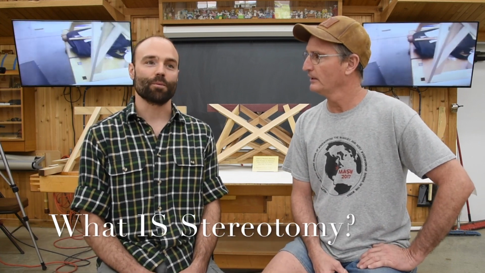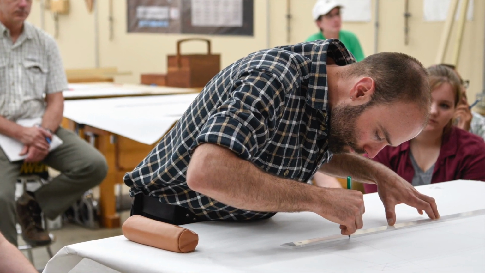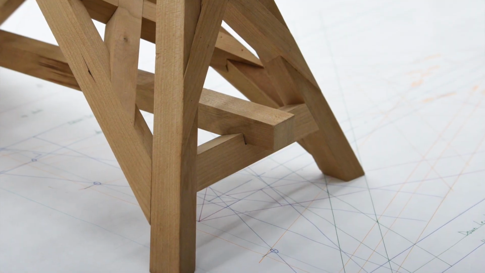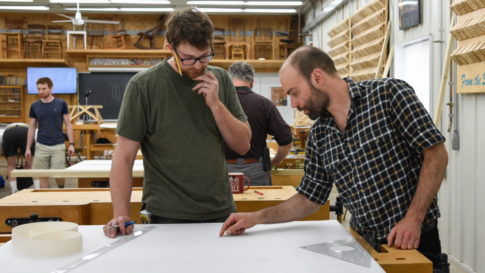So stereotomy would be looking at a three-dimensional object or shape. In this case, we use pieces of wood, and we draw them out two-dimensionally on a piece of paper. So this piece of paper, two-dimensional object, is actually three-dimension, and we look at how do we solve for real lengths and angles of one piece intersecting another. And the beauty of it is there's no math. Everything is a visual representation of the real thing.